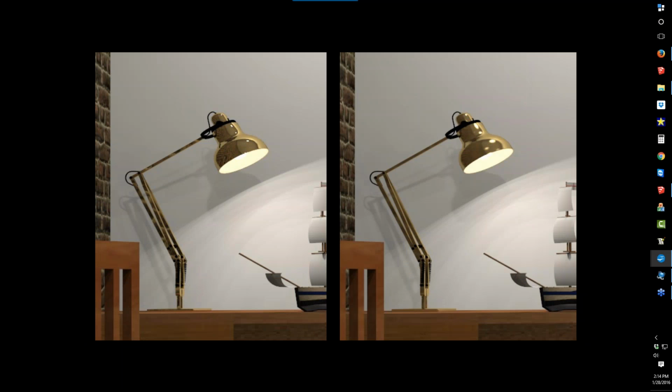So here are the two side by side. On the left, a very smooth surface, and then on the right, a roughened up surface, which is diffusing the reflection.